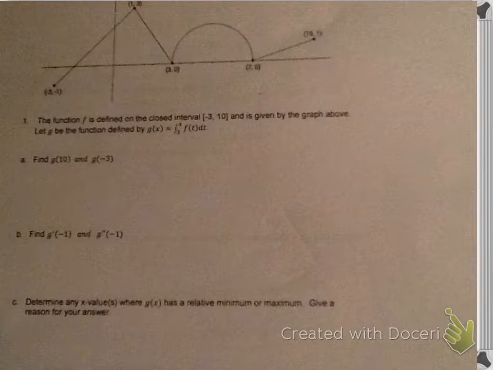We're going to keep going with the integral as an accumulator function questions. This is on your worksheet, functions defined by integrals. So the first question here, we have a graph of f of x, and g of x is defined as the integral from 3 to x of f of t dt, and this is the graph of f. And so we're going to use that to find g.